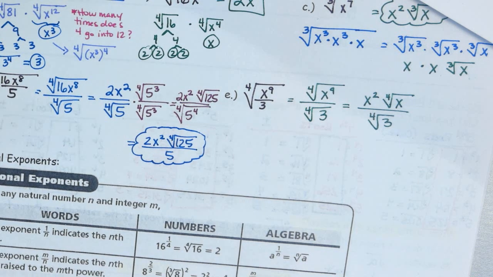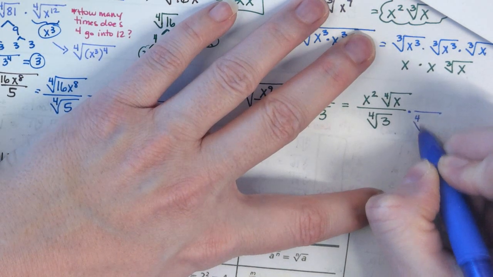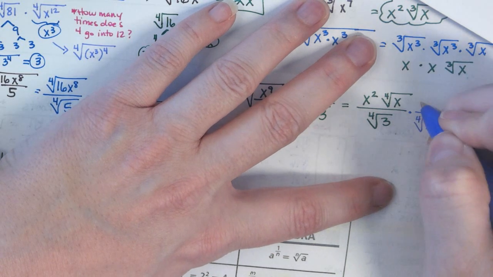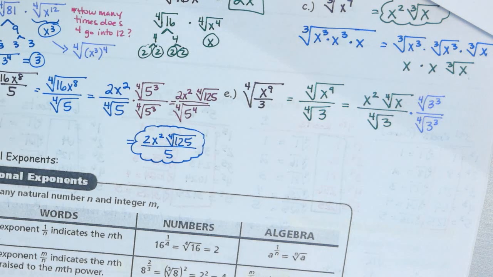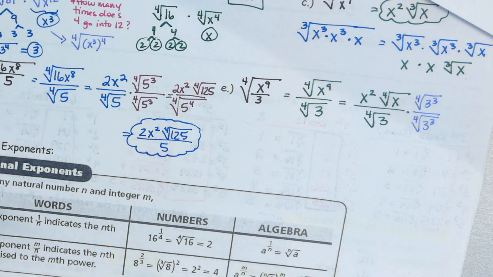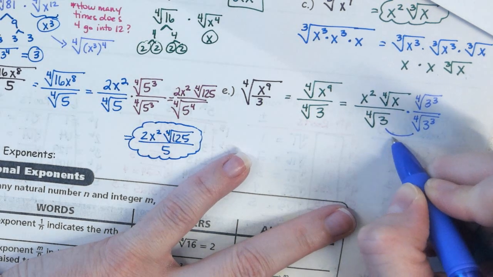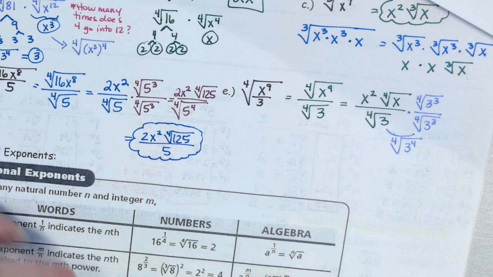So if you're going to cancel it out, what did you decide to multiply by? The 4th root of 3 to the 3rd. Because again, that's going to give you 3 to the 4th. Okay, so the whole reason why you're doing that is so that when you multiply those, you have the 4th root of 3 to the 4th. You want those to cancel.